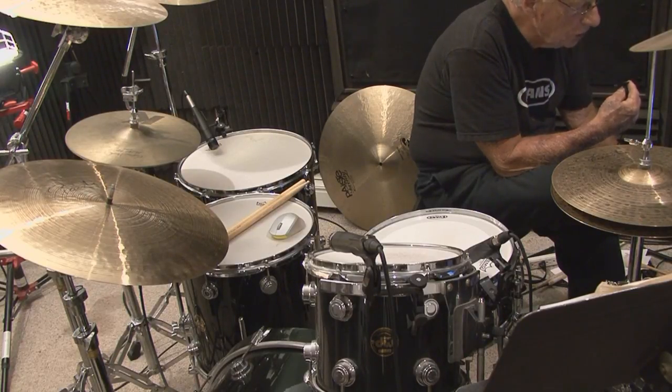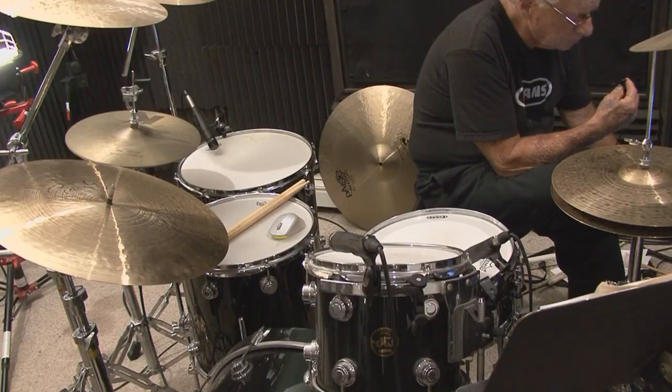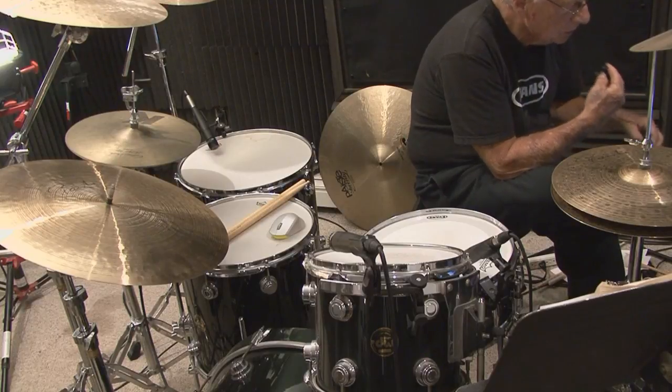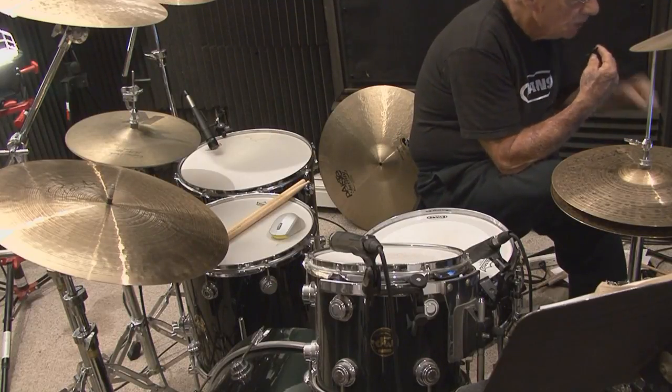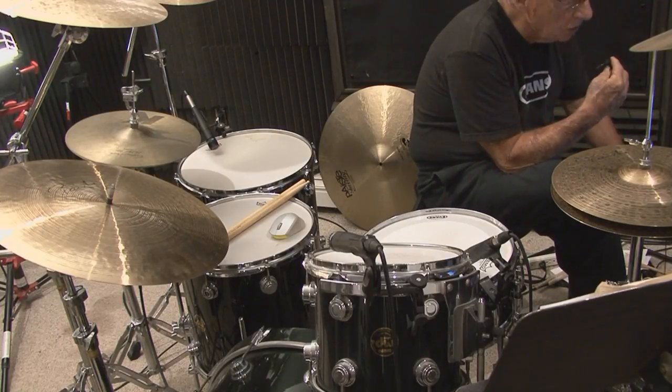We're taking the sticking patterns from the Stick Control book. Instead of interpreting the Stick Control book as 1 and 2 and 3 and 4 and, we're consolidating the measures. We're making the first line one measure of 16th notes. 1 E and a, 2 E and a, 3 E and a, 4 E and a. This is for the latecomers. And we're following the sticking.